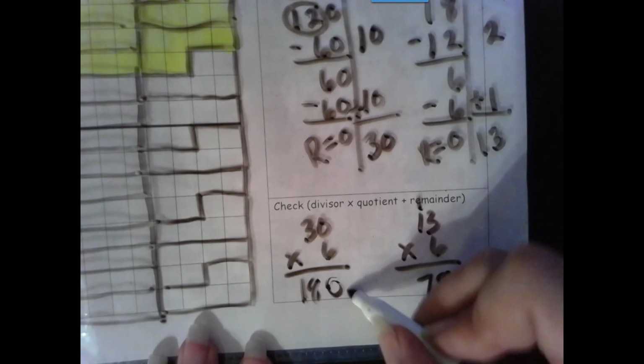So 78, that matches our dividend up here, so that checks. 180, that matches our dividend up here, so that checks. So our numerator is definitely 13, and our denominator is definitely 30.